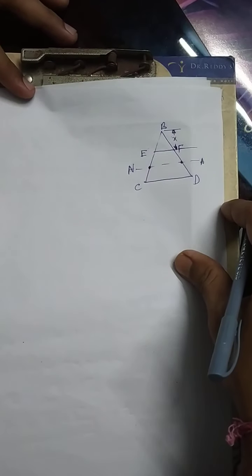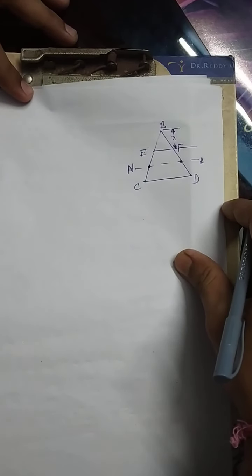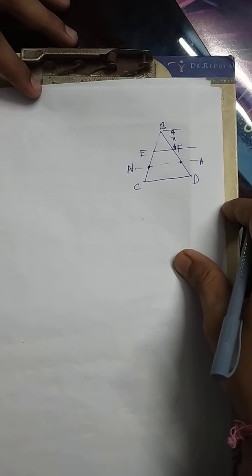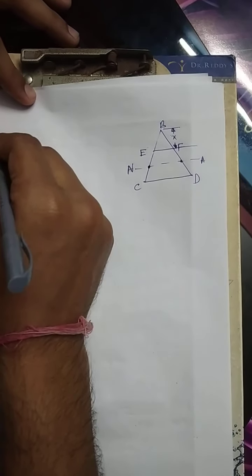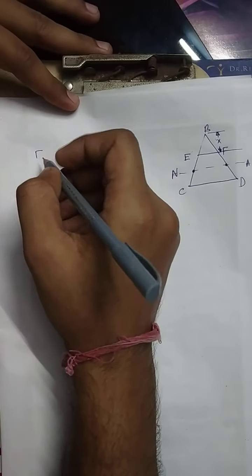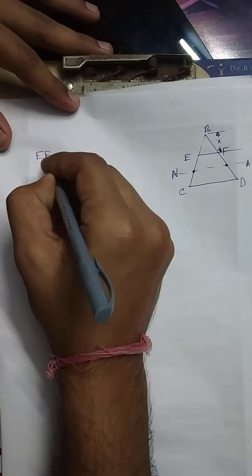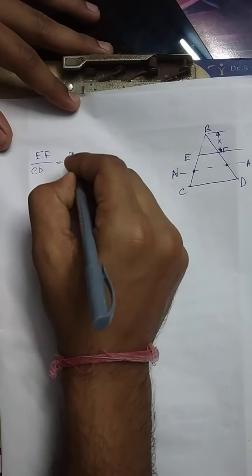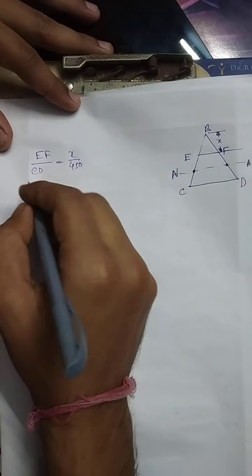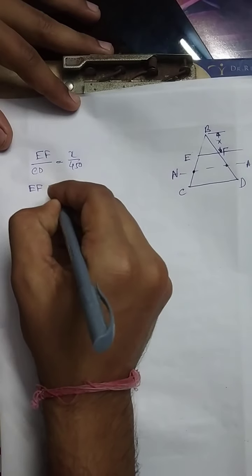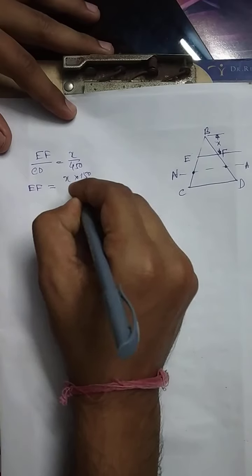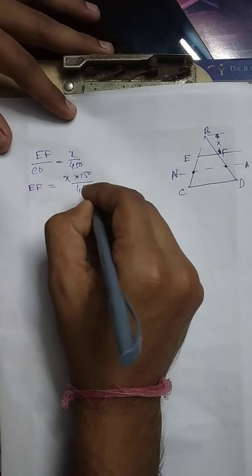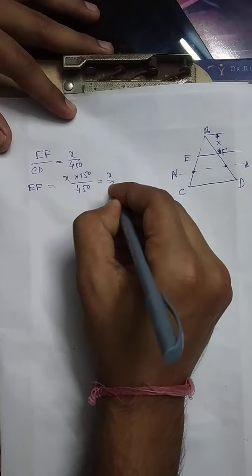So BEF and BCD are similar triangles. So we can write EF by CD is equal to x by 450, or EF is equal to x into 150 by 450, which is equal to x by 3.